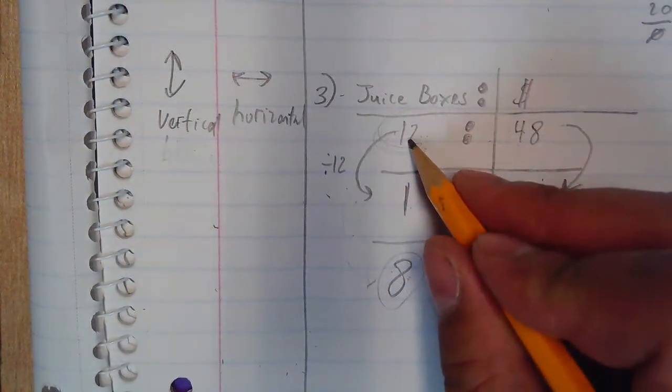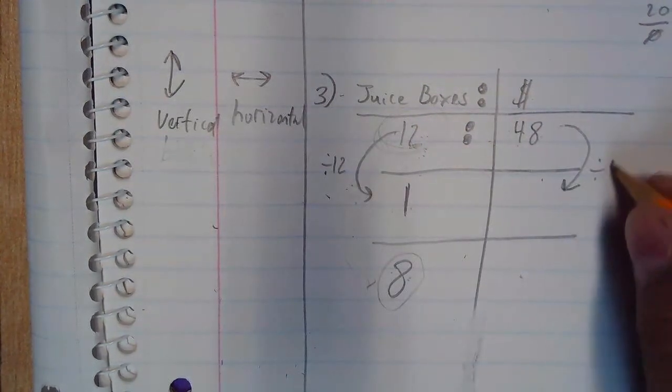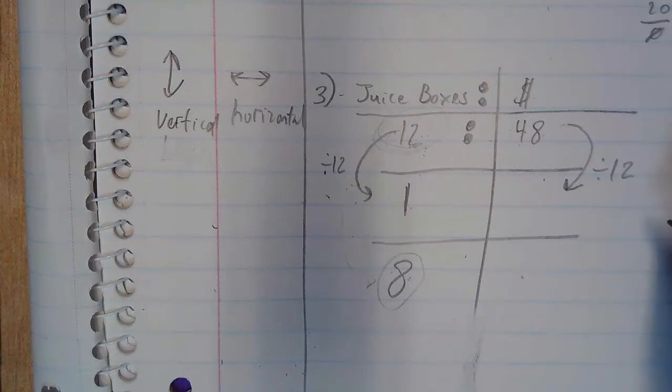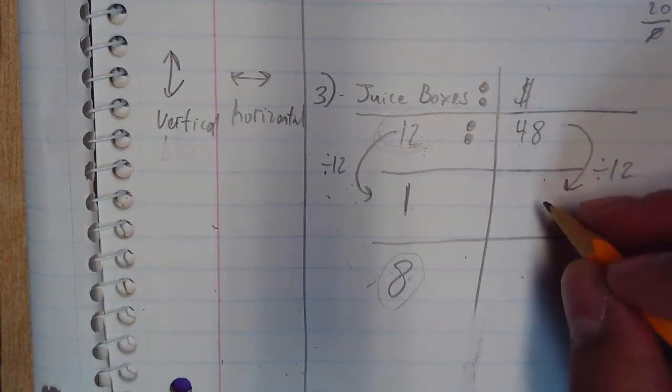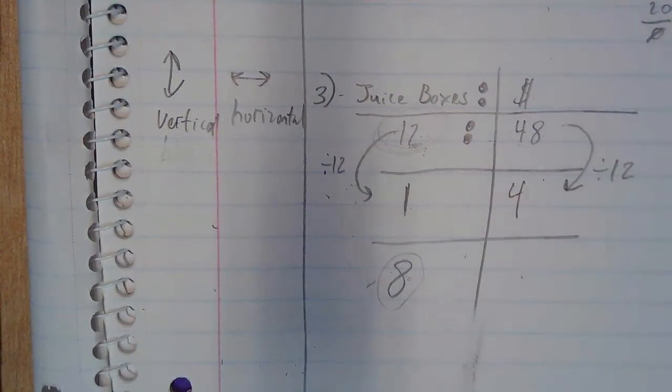Now, how do I change this to 1? I divide by the number itself. So I'll do the same thing here. All right? 48 divided by 12 is, and please, you have to know your times tables. If you don't, please use a times table chart. Okay. Now it becomes 4.